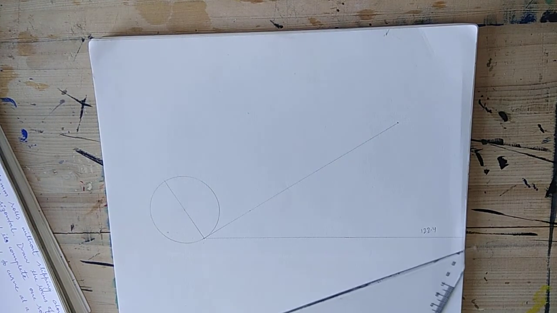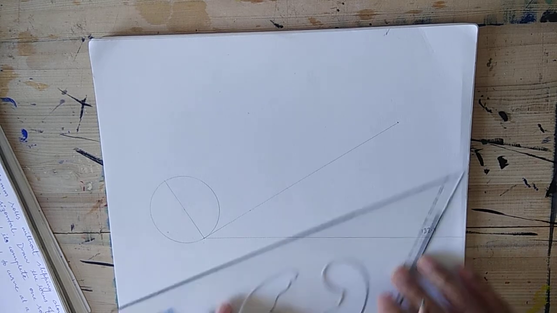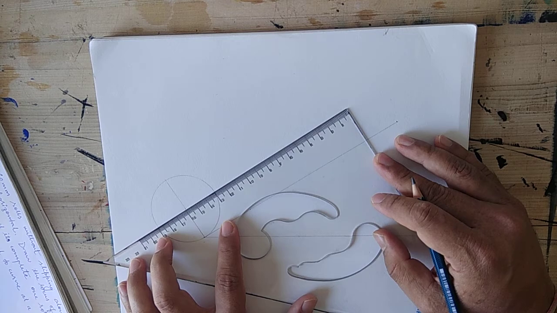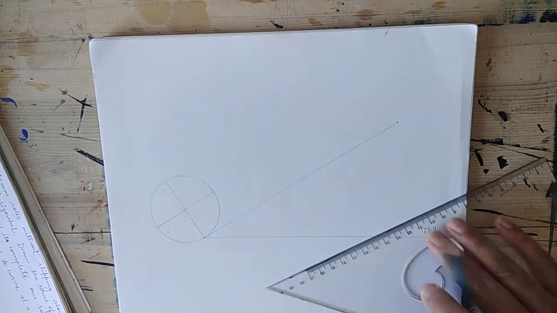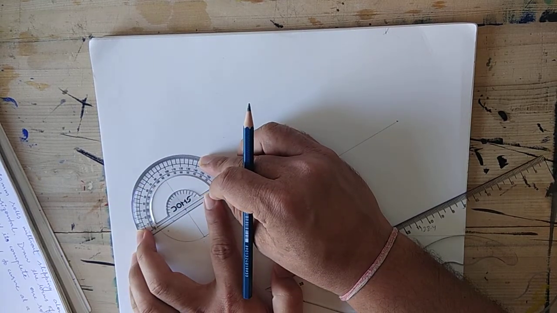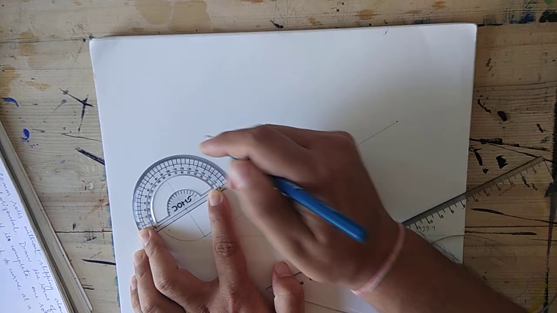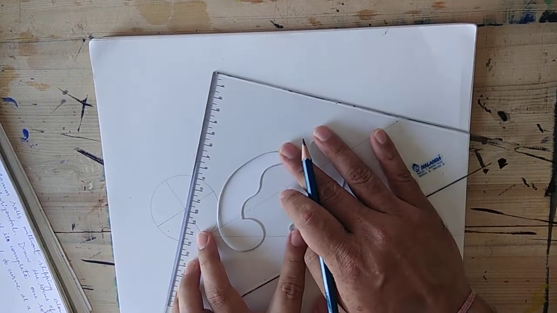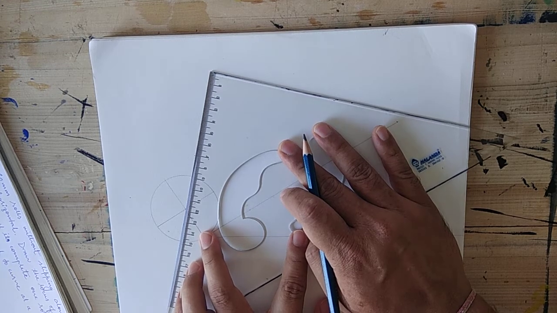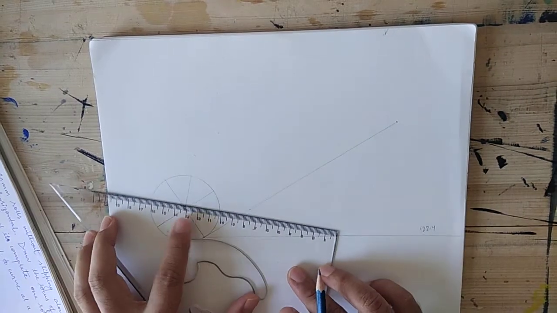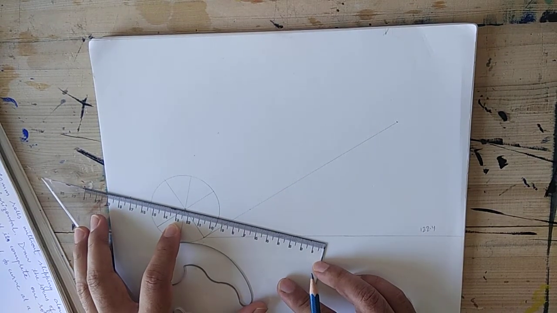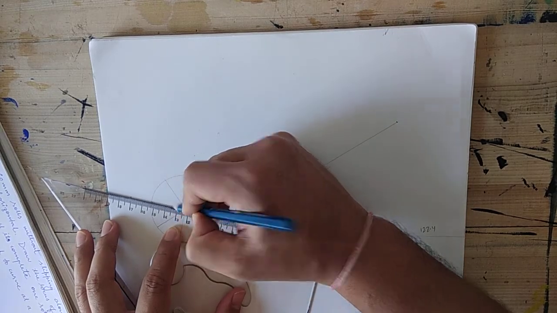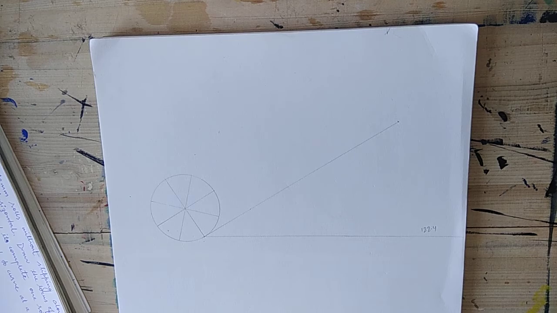Now class, divide this circle into 8 equal parts. Okay.